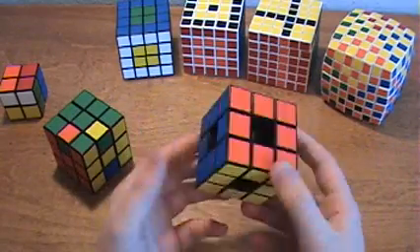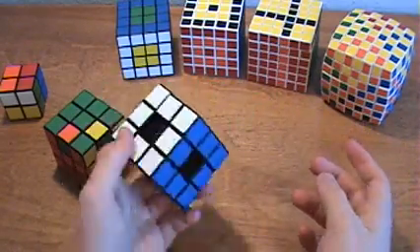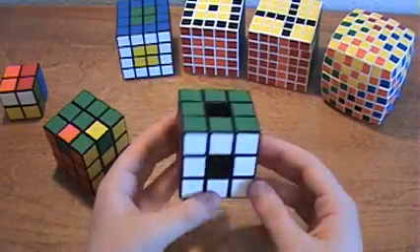Alright, so that's pretty much everything. You should be able to solve your void cube now. So, this concludes the tutorial.